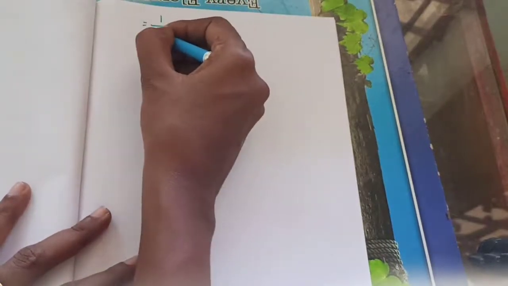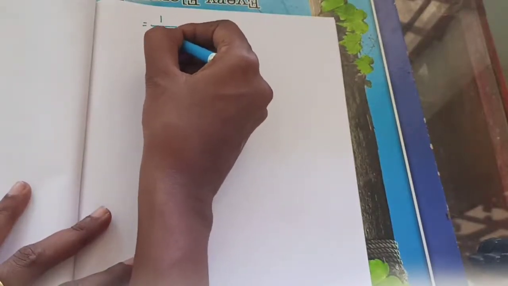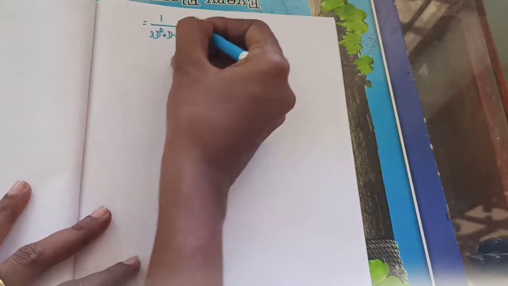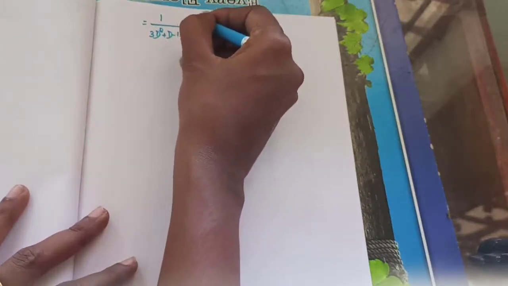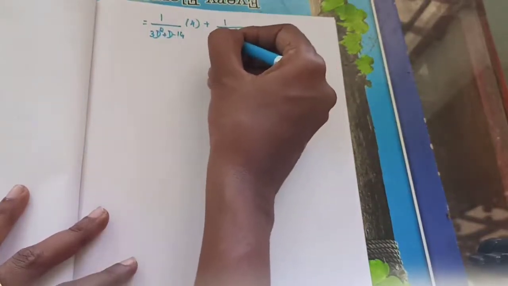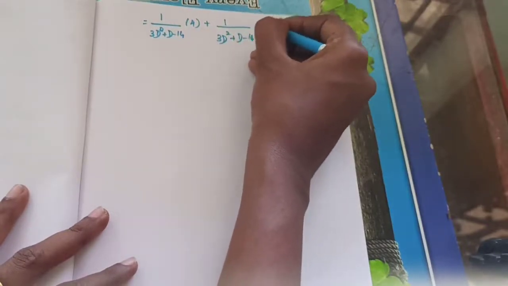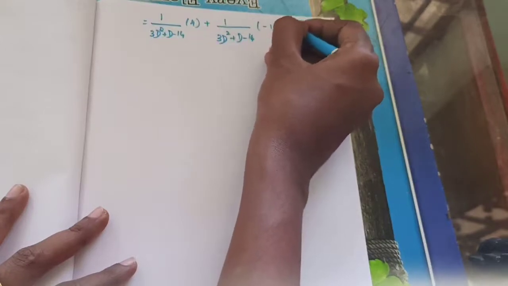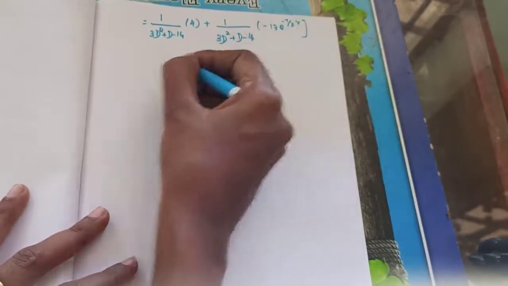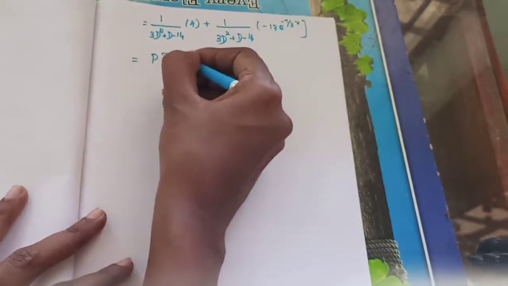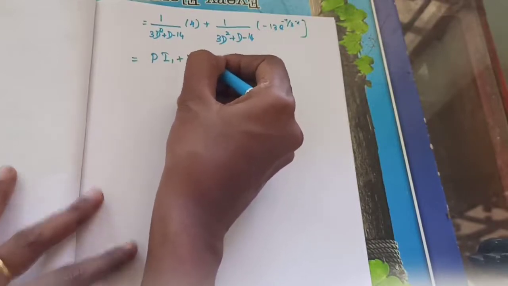You are going to split it into 2: 1 by (3D square plus D minus 14) of 4, that is separate, plus 1 by (3D square plus D minus 14) of minus 13 e power minus 7 by 3 x. That is particular integral 1 plus particular integral 2 separately.